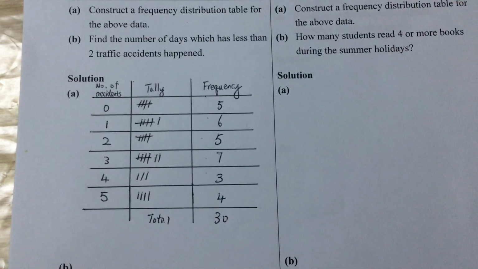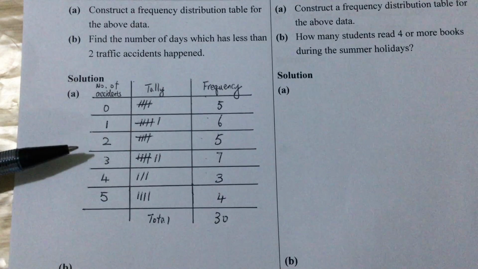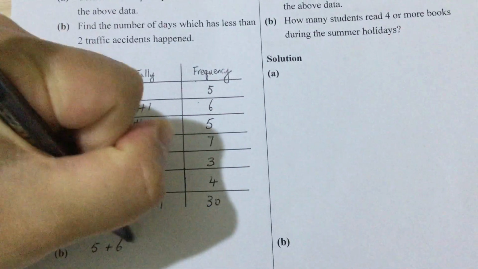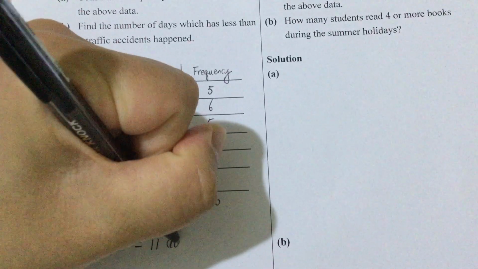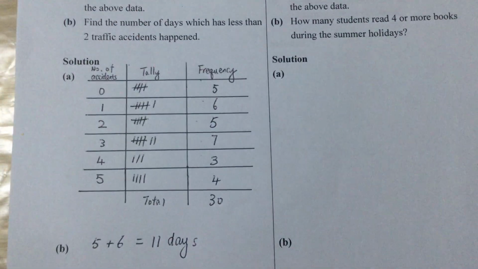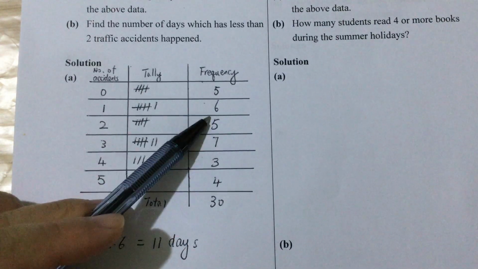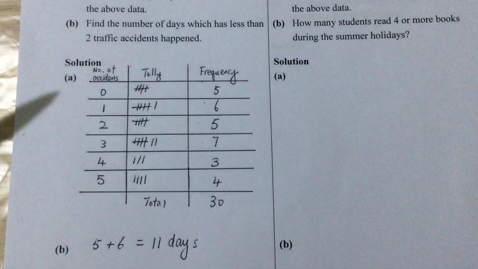For part B, we are going to find the number of days which has less than 2 traffic accidents. Less than 2 means 小於2 in Chinese. That means you are only allowed to count the 0 and 1. So the answer for this one is 5 plus 6, that is 11 days. We use the table because it's 5 and 6. We add them together, so you get 11 days.